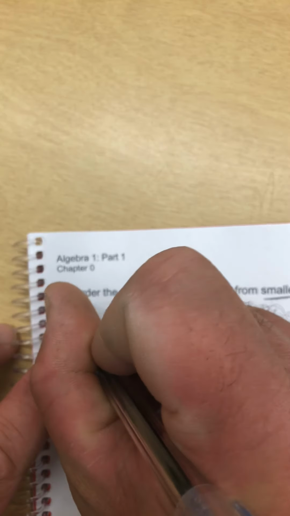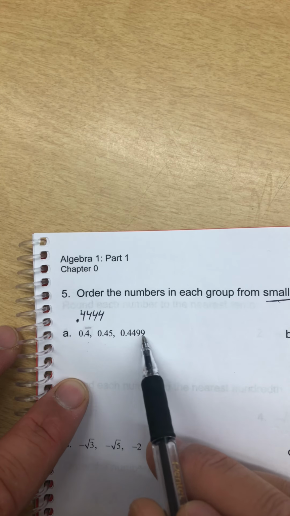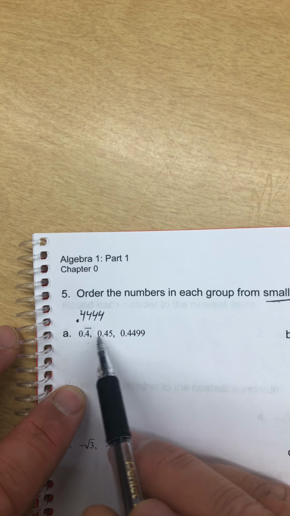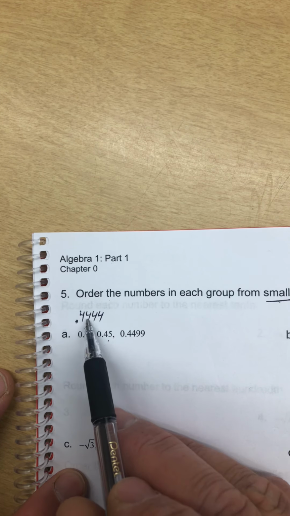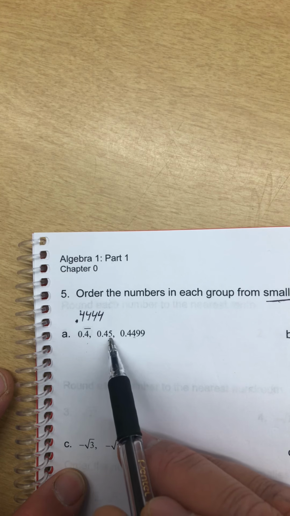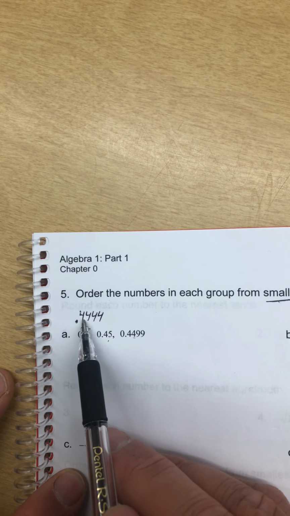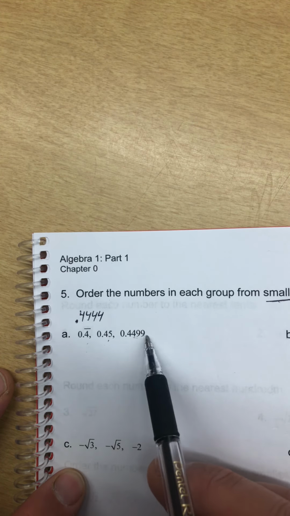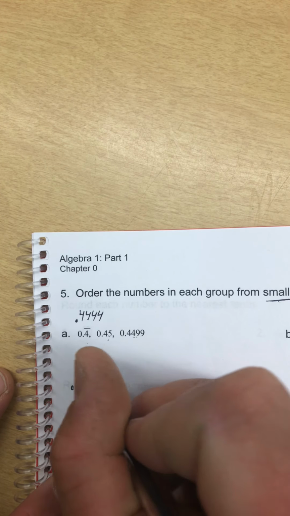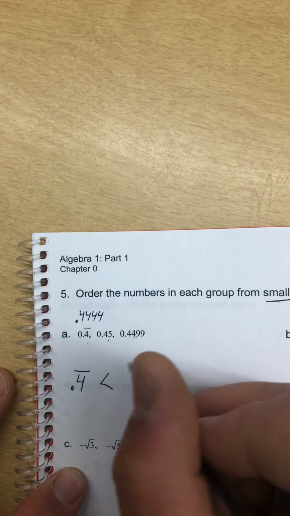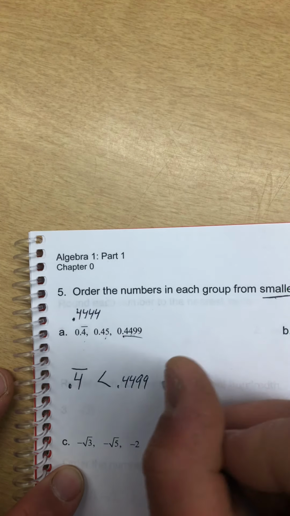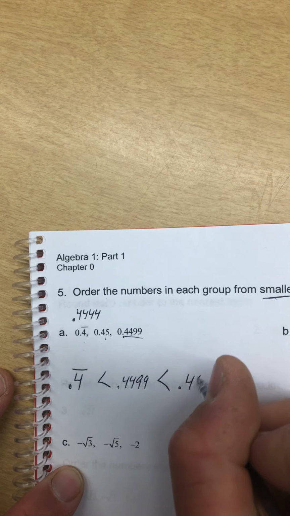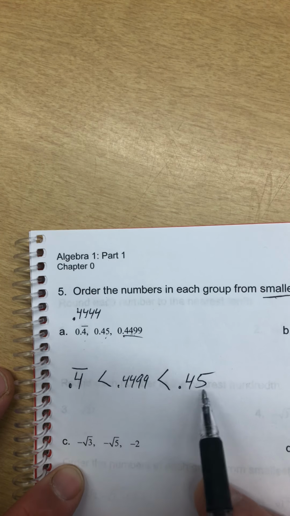If you want to, maybe it helps you to see it, 0.4444. Those are all 4s. This one has some 9s in it. This one has a 5 in it. All right, this 5 is in the hundredths place. These ones all have 4s in the hundredths place. So I'd say that's the biggest one right there. The smallest one, since these are all 4s, is less than the 9. So I'm going to say 0.4 repeating is less than this one, 0.4499, which is less than 0.45. Now they're from least to greatest.